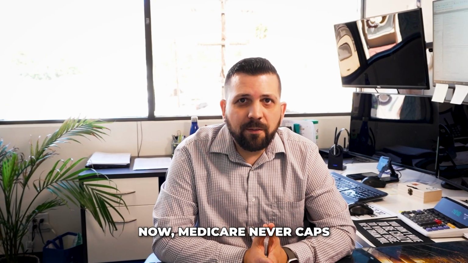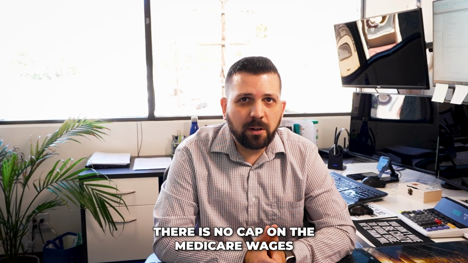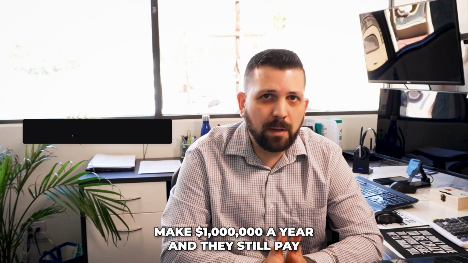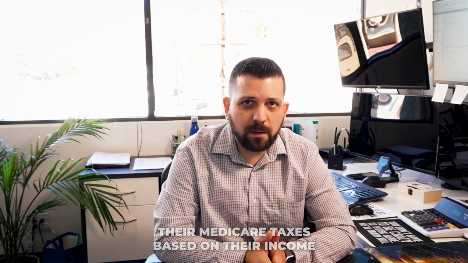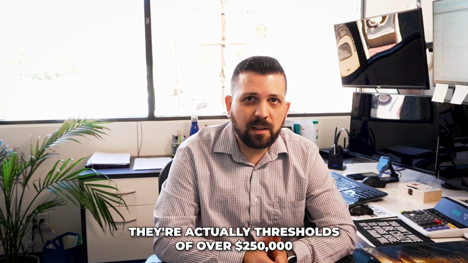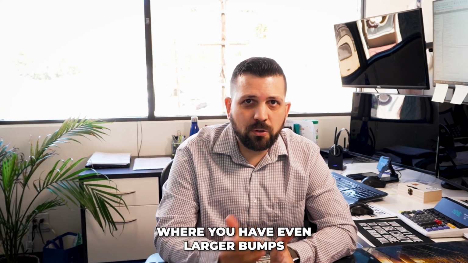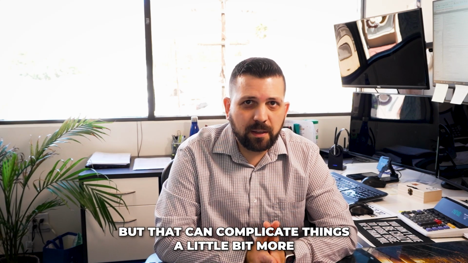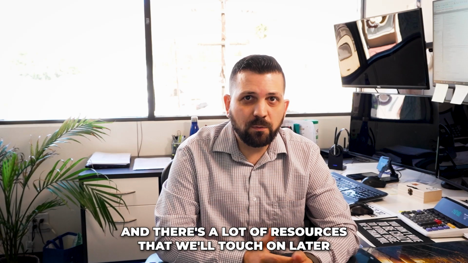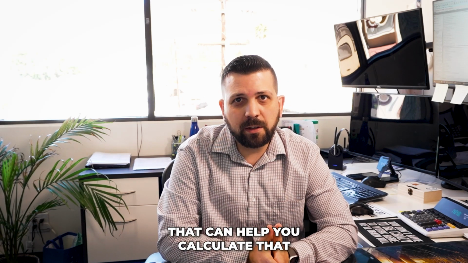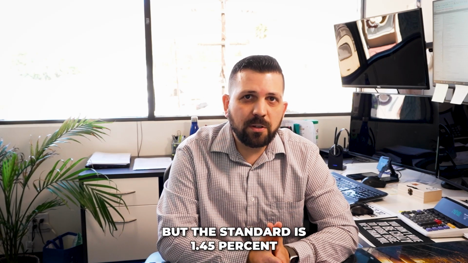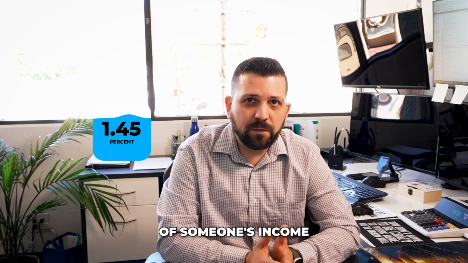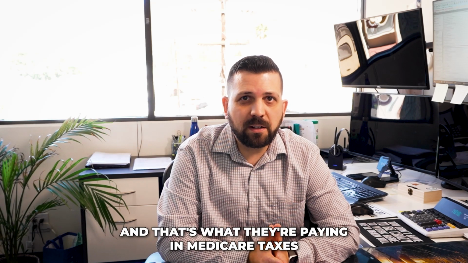Now, Medicare never caps. There is no cap on the Medicare wages. Someone could make $1 million a year and they still pay their Medicare taxes based on their income. There are actually thresholds over $250,000 where you have even larger bumps, but that can complicate things a little bit more, and there are a lot of resources we'll touch on later that can help you calculate that. But the standard is 1.45% of someone's income, and that's what they're paying in Medicare taxes.